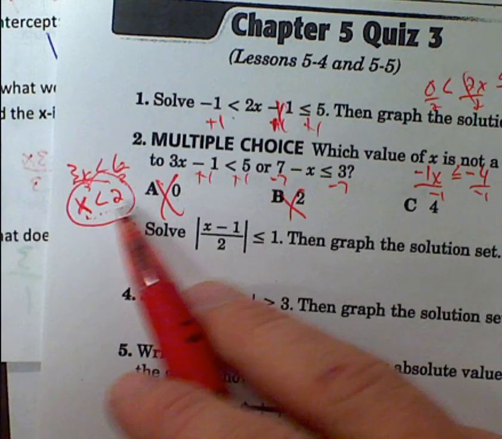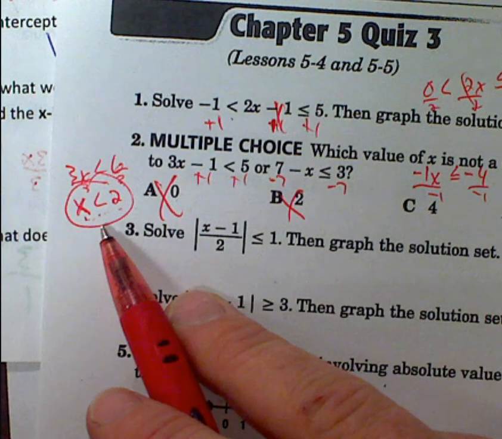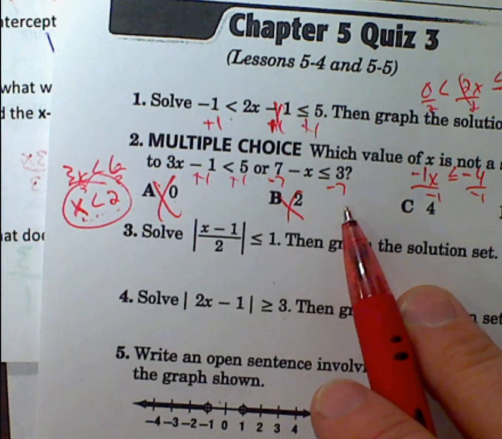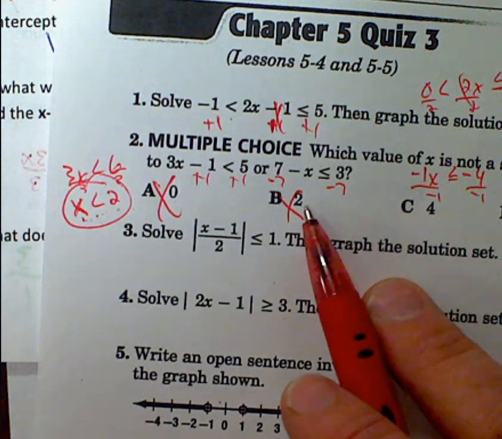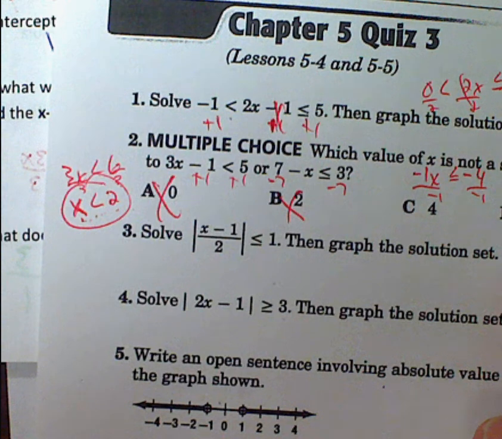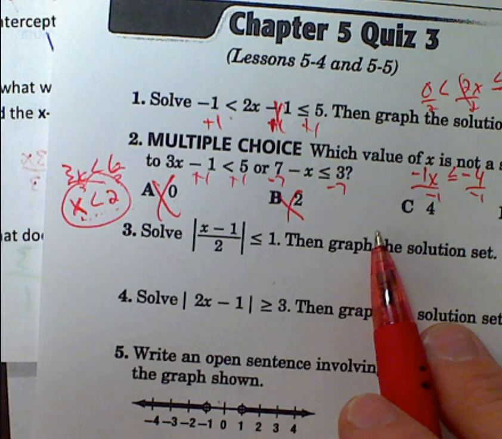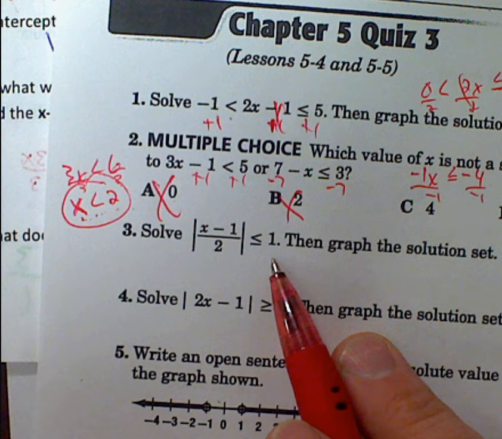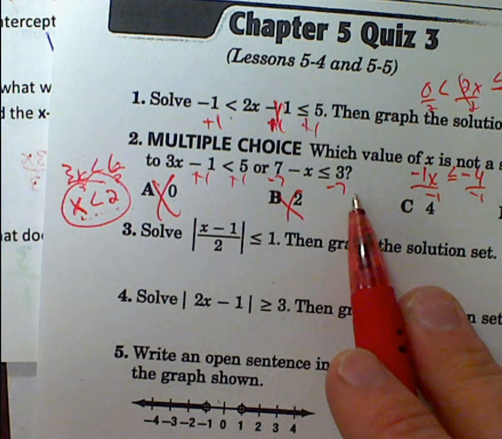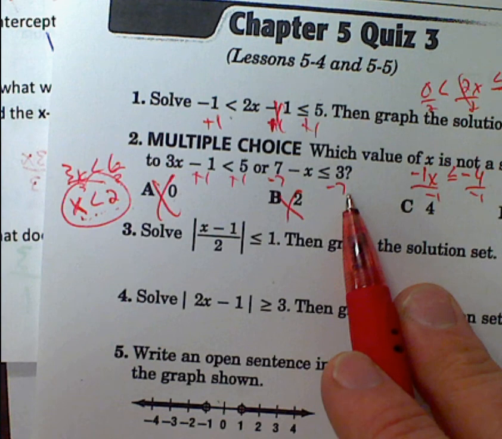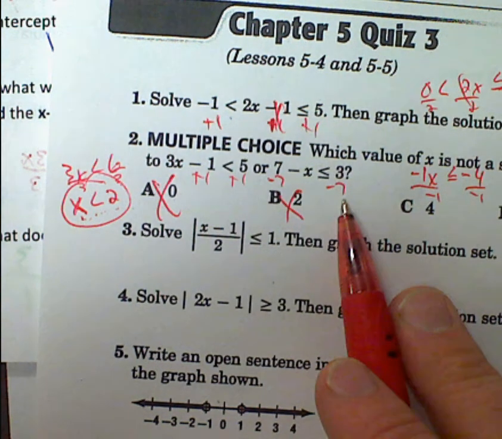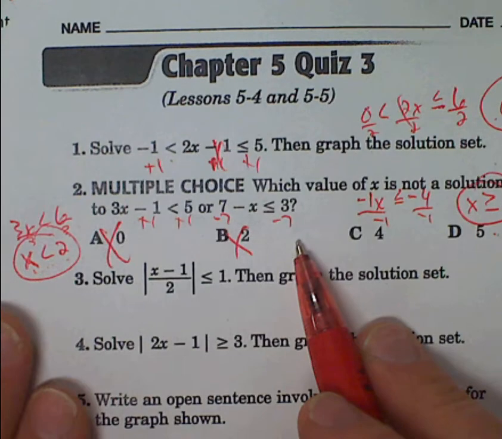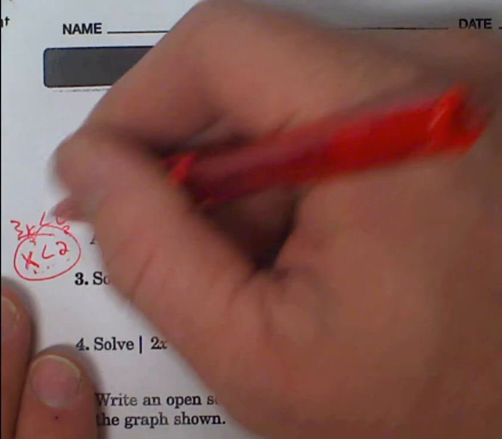Let me double check this. So x needs to be less than 2, and x needs to be greater than or equal to 4. I don't even see a solution here. Go ahead and cross number 2 off.